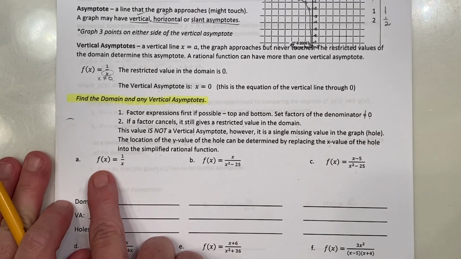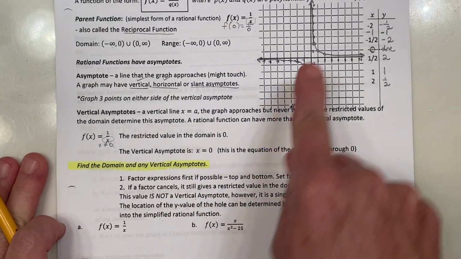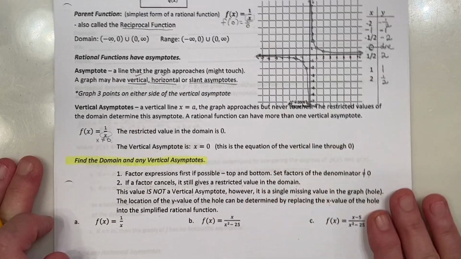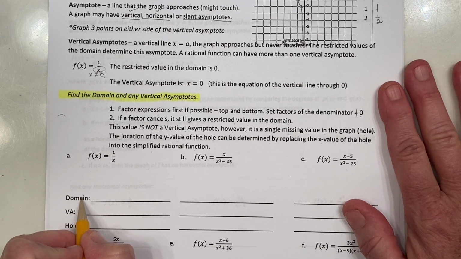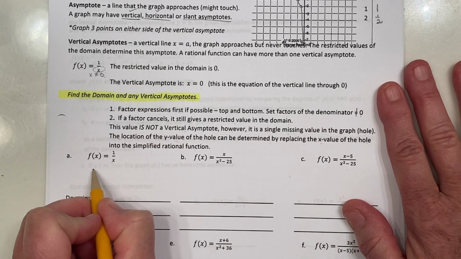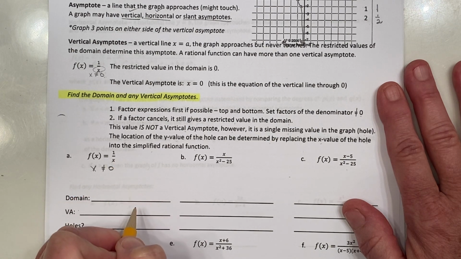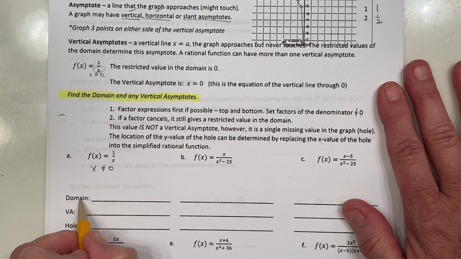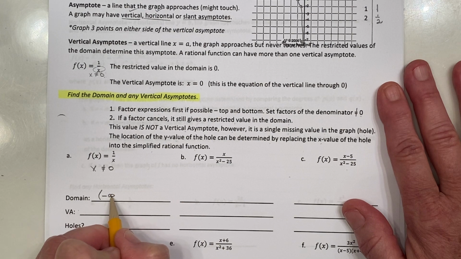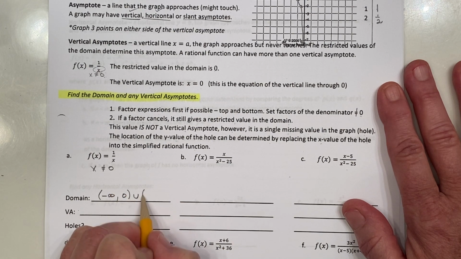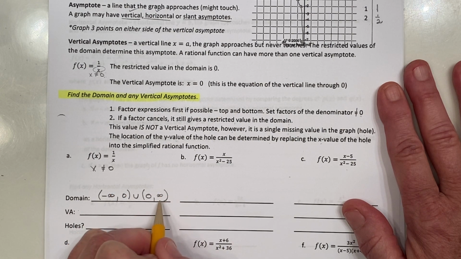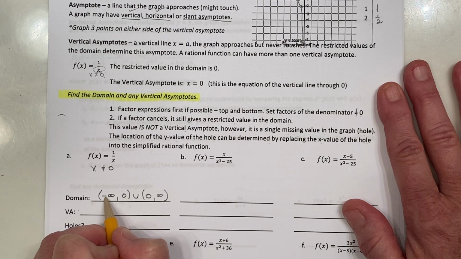All right, so we've seen f of x equals 1 over x. We actually graphed it up here. How do we find the domain when we're asked to do that? Well, I'm going to go ahead and set the denominator, which is just x, not equal to 0. So the domain is actually all x values except for 0. And we report it this way using interval notation.